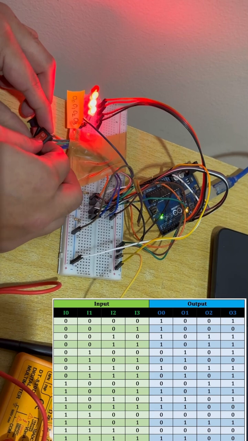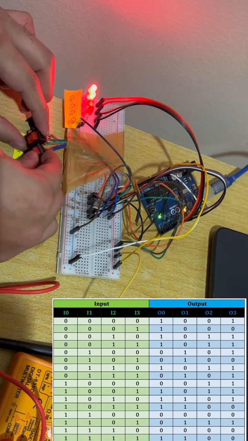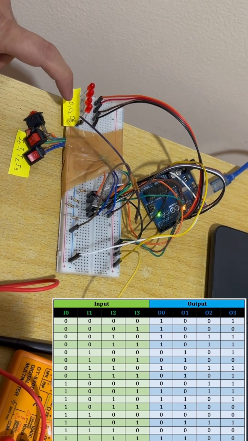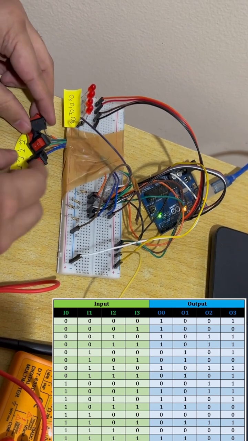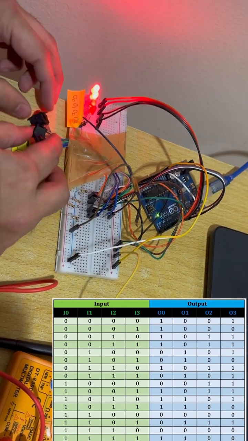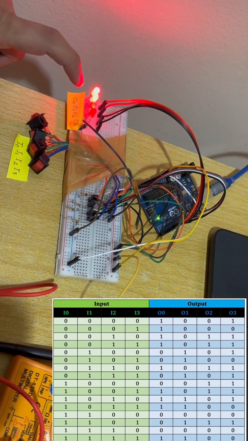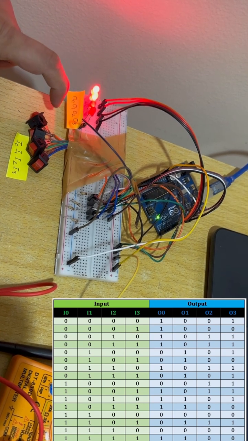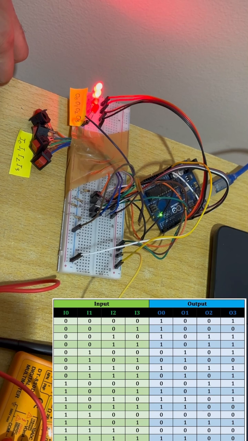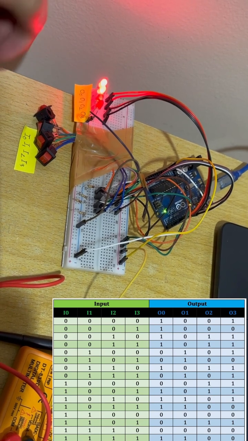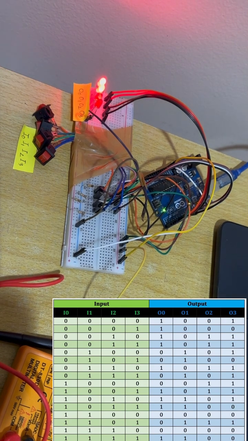For the 15th combination, we have all zeros as our output, and for all ones, which is the last input, we have our output as 1100. So we can see from here that our Arduino code is working perfectly, and we are getting the desired outputs from our given inputs.